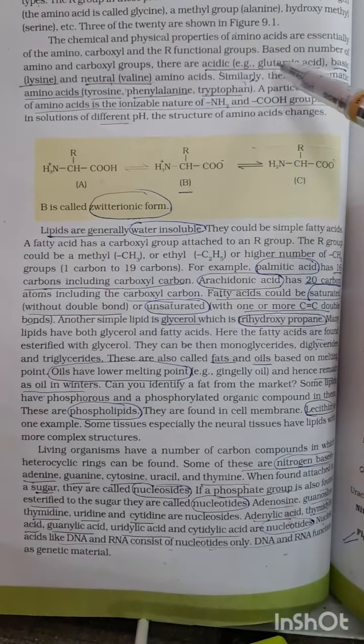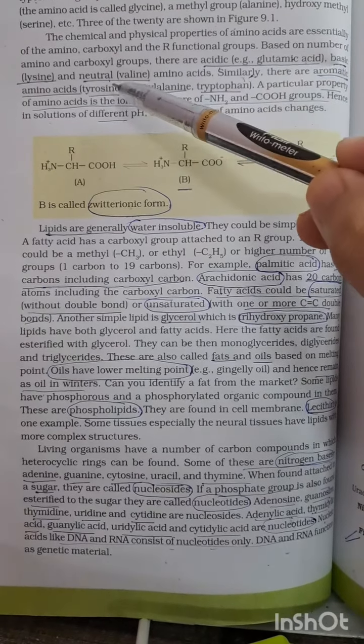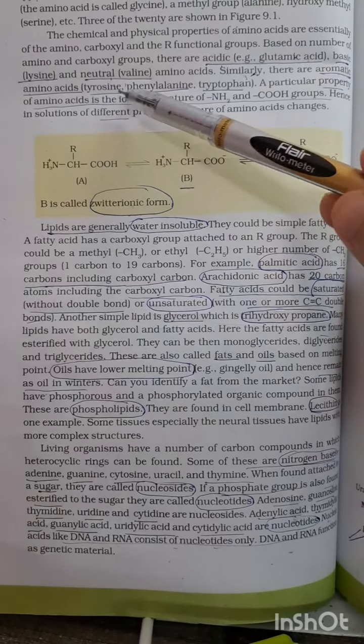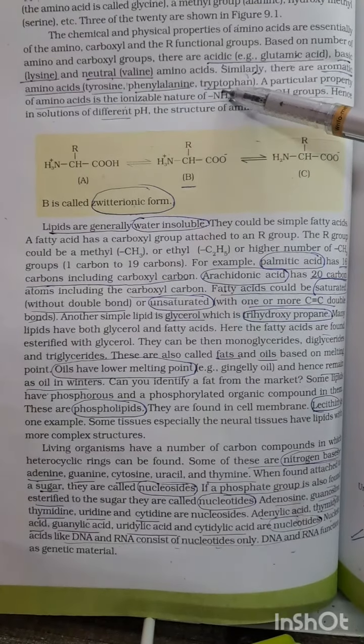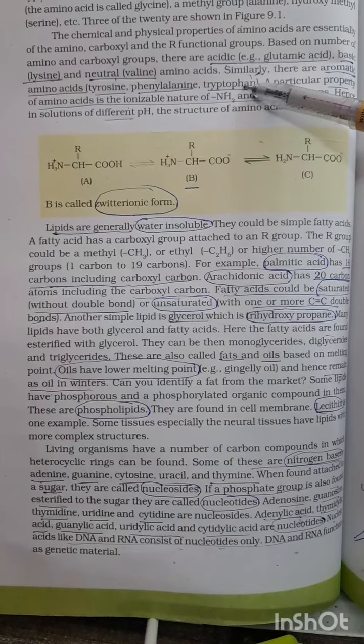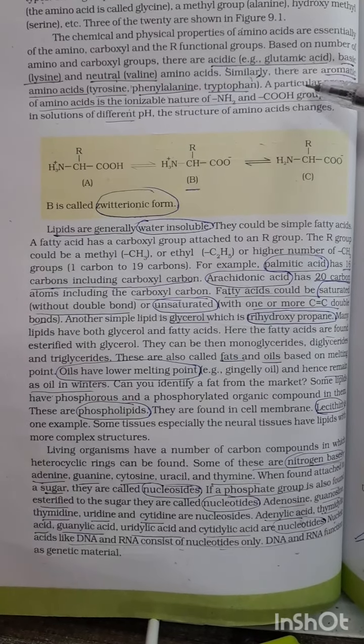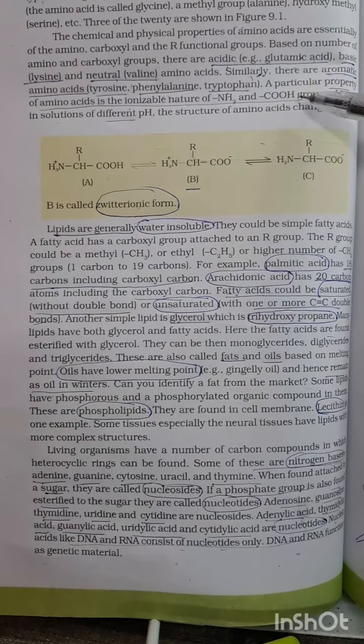So you have to remember these examples according to acidic, basic, and neutral, as well as the aromatic amino acids, which are tyrosine, phenylalanine, tryptophan, etc. You have to remember this. For remembering, you can apply some mnemonics also as per your convenience.